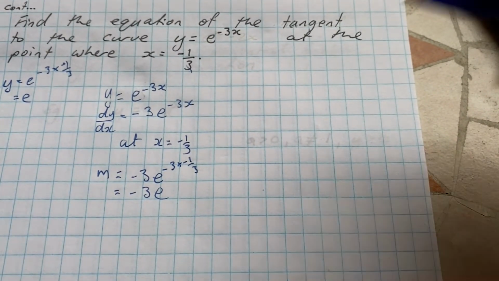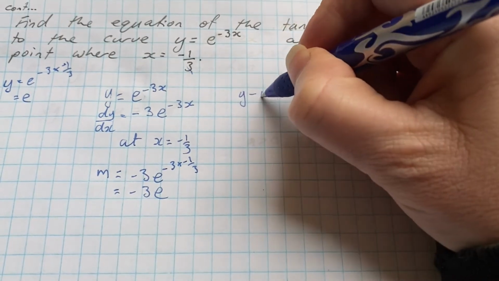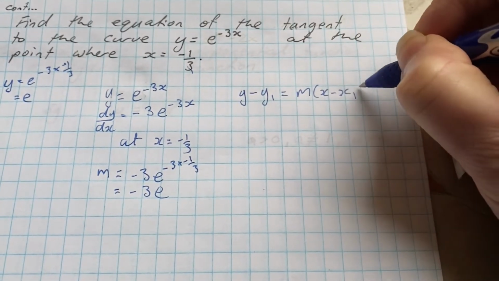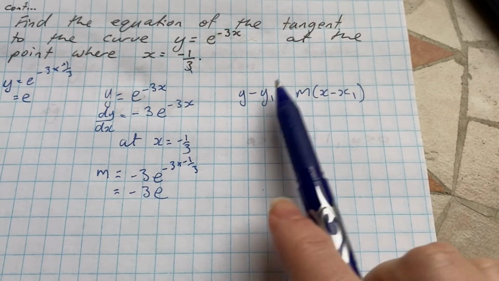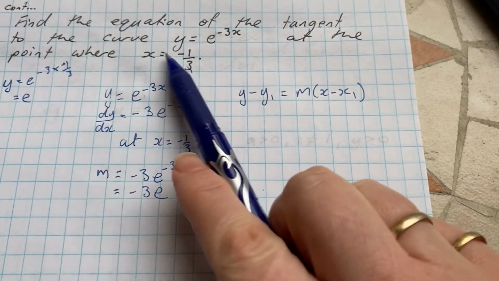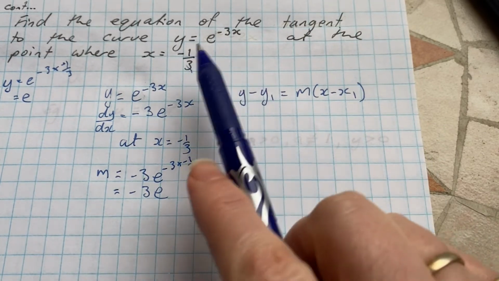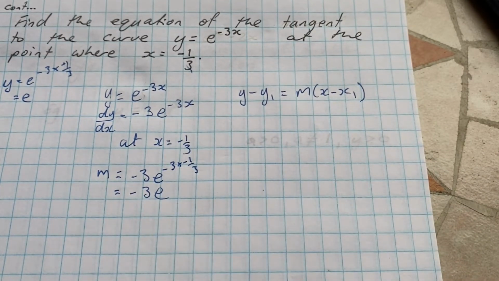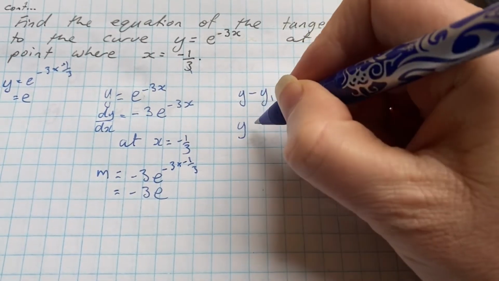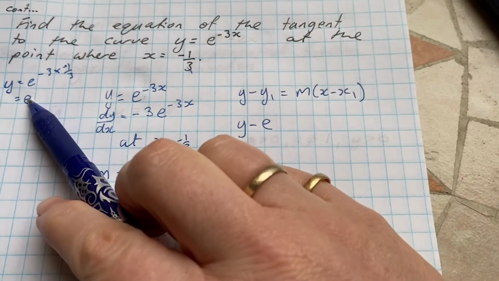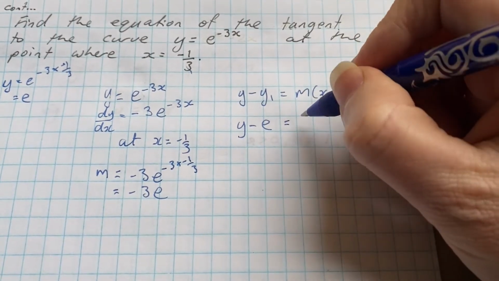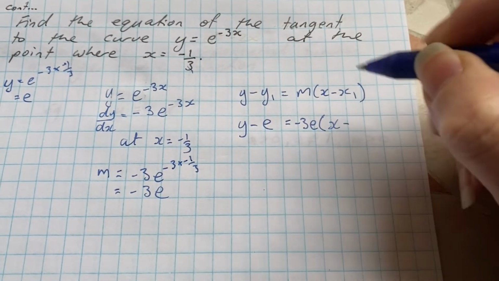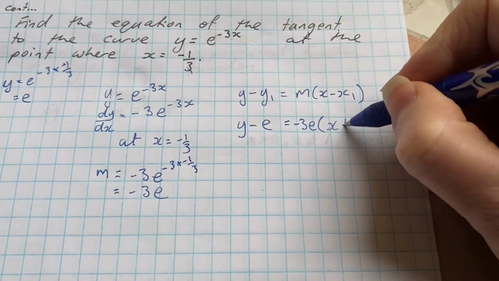Okay, so the next step, remember, is to use y minus y1 equals m(x minus x1). So our y1 and our x1 are the x and y coordinates of the curve, and our m is the gradient found from differentiating. So y minus e from there equals negative 3e times (x minus negative a third), so I'm going to make that plus a third.